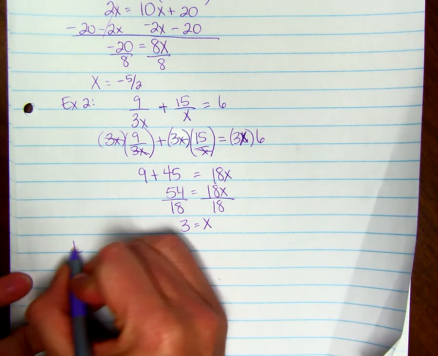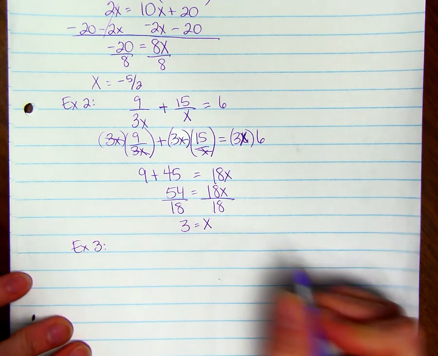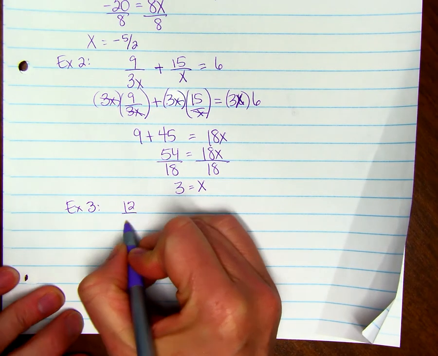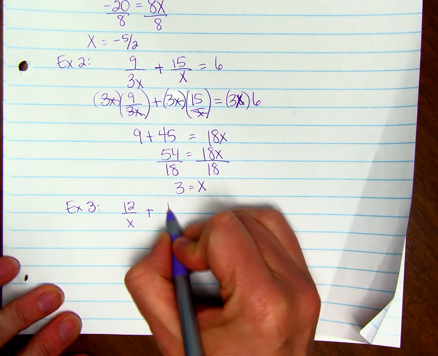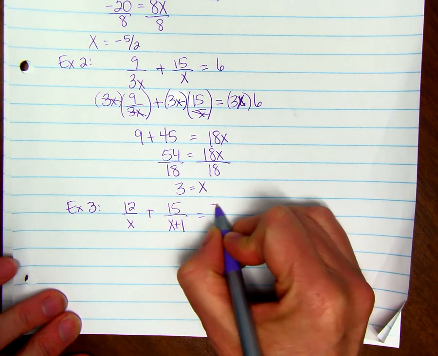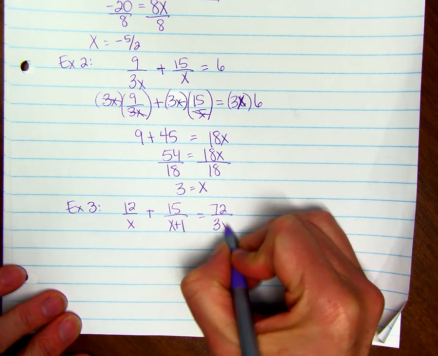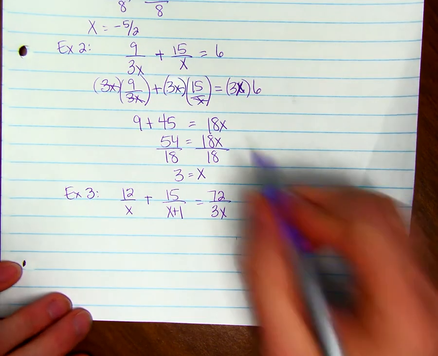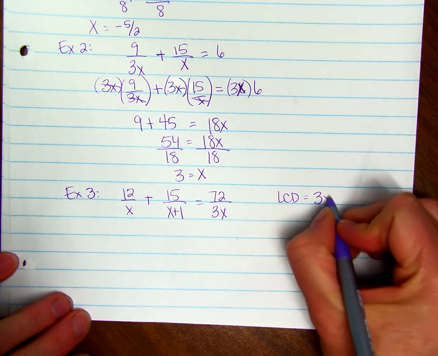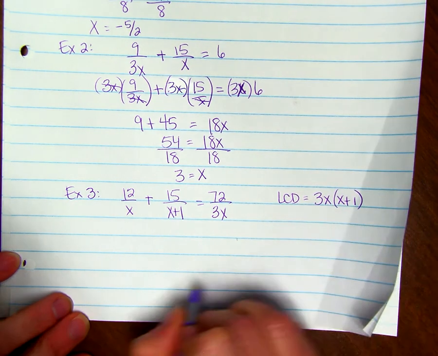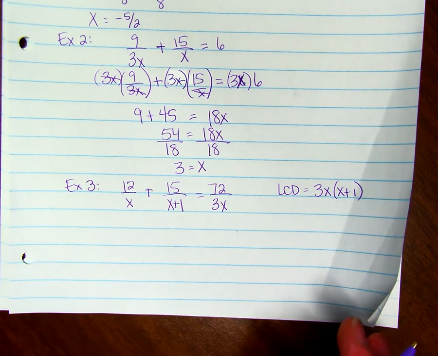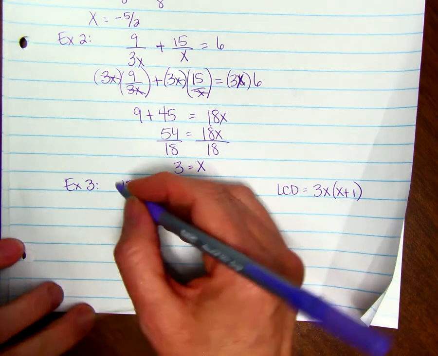Here's another one, example 3. 12 divided by x plus 15 divided by x plus 1 equals 72 divided by 3x. You have to find the least common denominator first. We need a 3, we need an x, and we need an x plus 1. So we're going to multiply the entire equation by 3x times x plus 1.